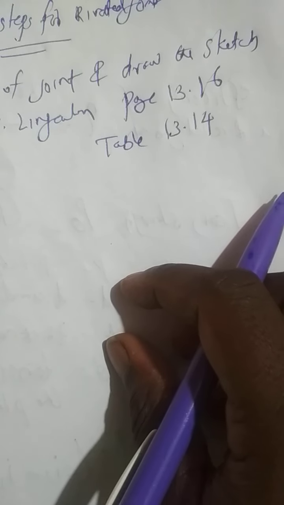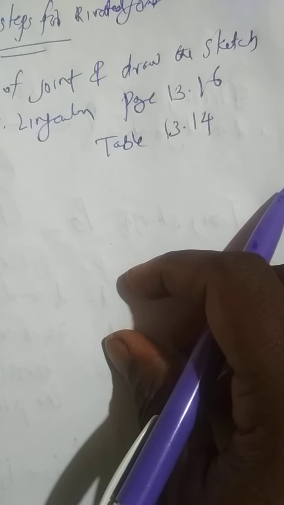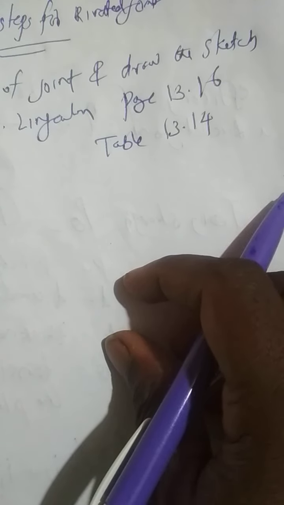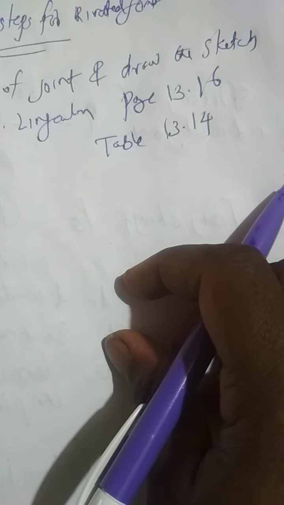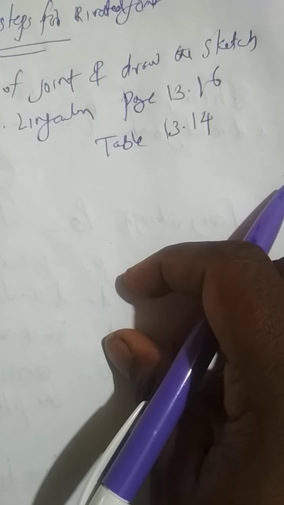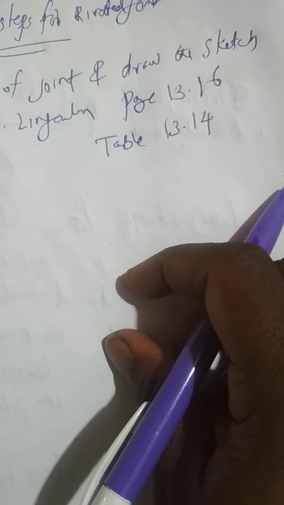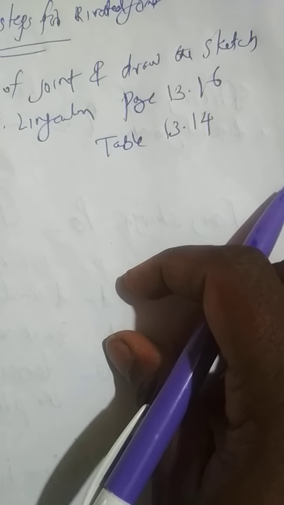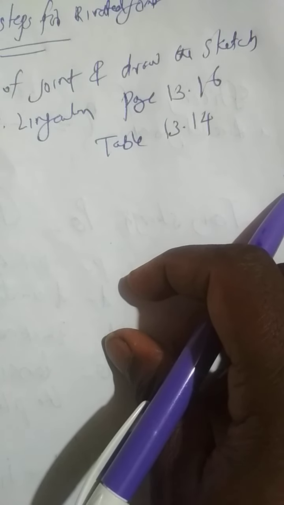Then the empirical formulas for finding the pitch, transverse pitch, margin, everything is given in table 13.4. Once you come to the joint name from the question, you can easily find the type of joint by seeing the figure sketch already given in the data book. It will be easy for you to design the riveted joint.